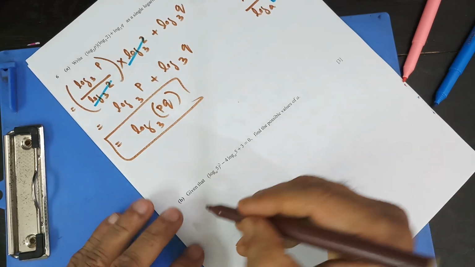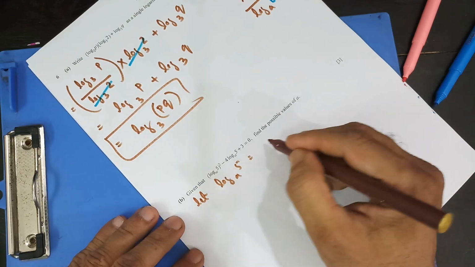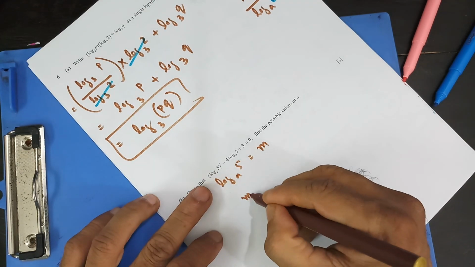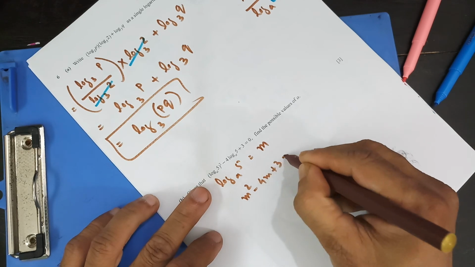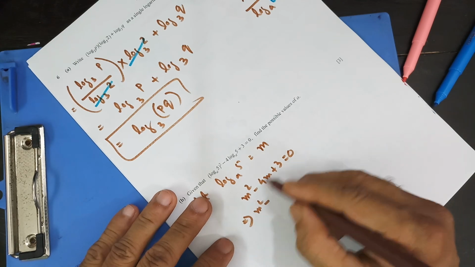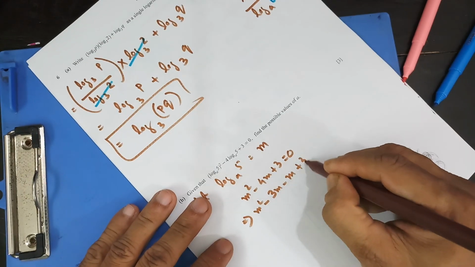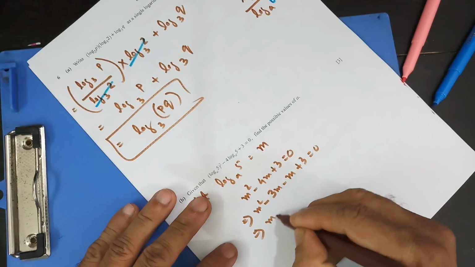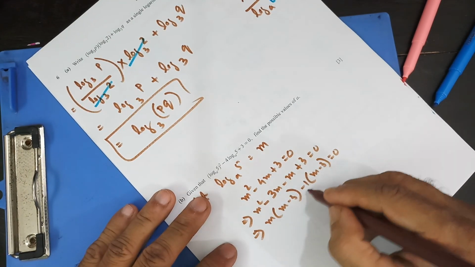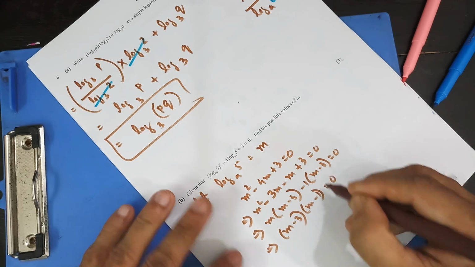Now, given that (log 5 base a) squared minus 4 log 5 base a plus 3 equals 0. Let log 5 base a be, let's say, m. So that's going to be m squared minus 4m plus 3 equals 0. It looks like a middle term break. So m squared minus 3m minus m plus 3 equals 0. Taking m common from the first two, m minus 3, and minus 1 common from the last two, m minus 3, equals 0. Now take m minus 3 common: m minus 3 times m minus 1 equals 0.